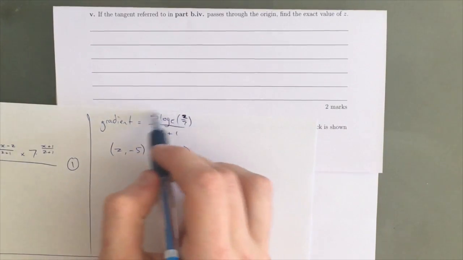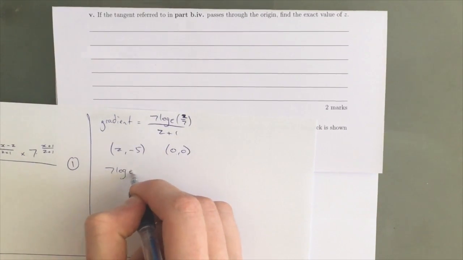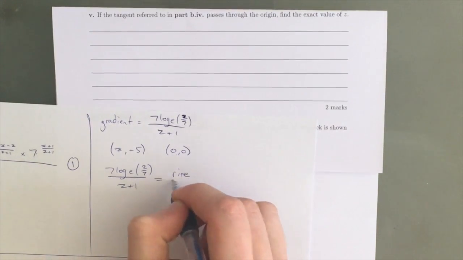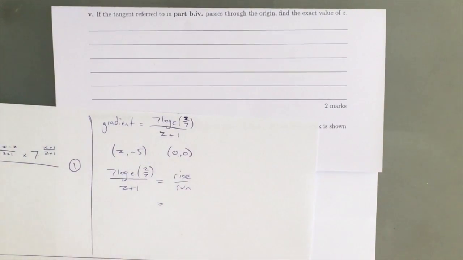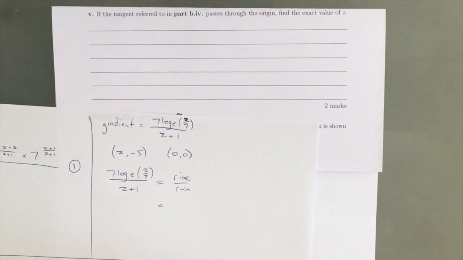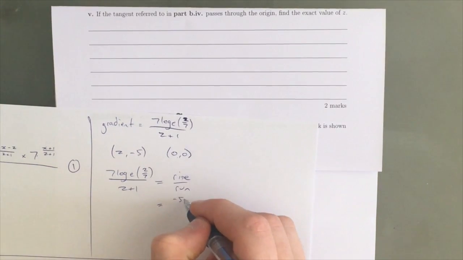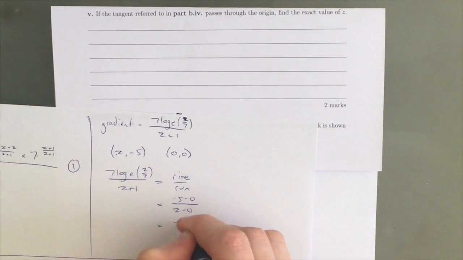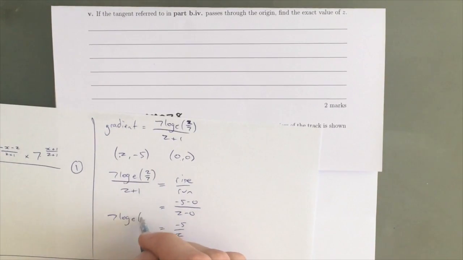Which means that this gradient is the same as the rise over run between these 2 points. So we know that 7 log e of 2 on 7 over z plus 1 equals rise over run, because gradient is rise over run. Now, rise over run between these 2 points is y2 minus y1 over x2 minus x1, which gives us negative 5 take 0 over z take 0, which means negative 5 on z equals 7 log e of 2 on 7 over z plus 1.